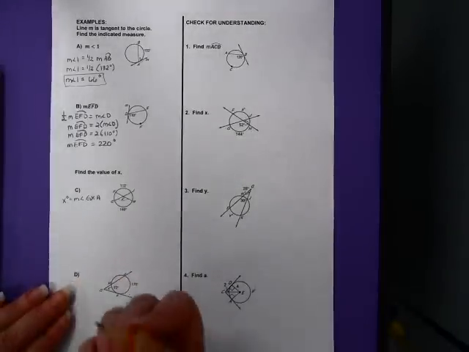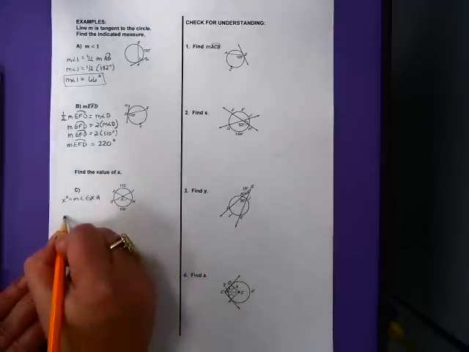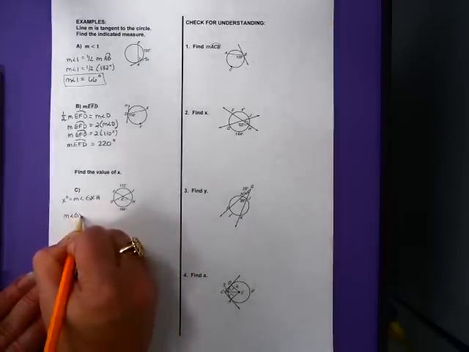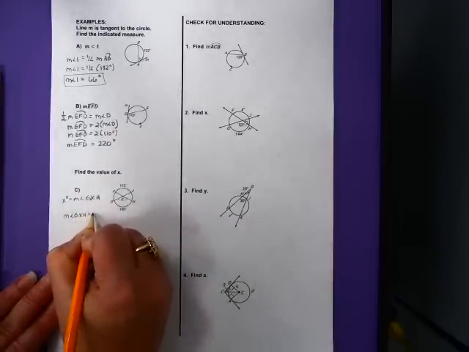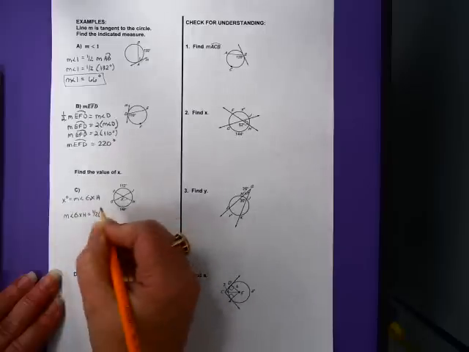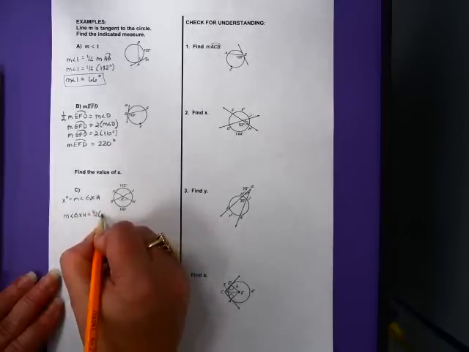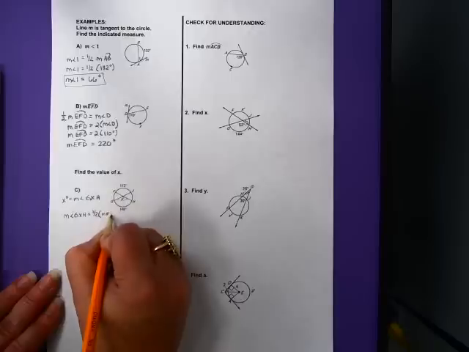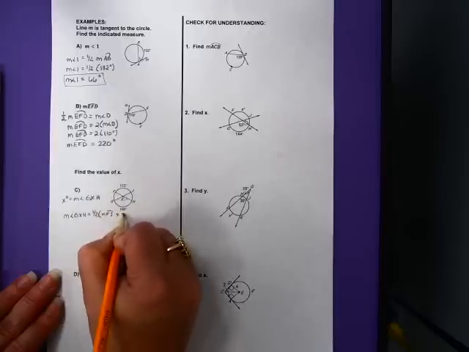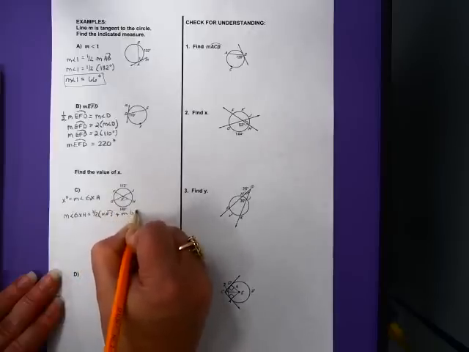Then I'm going to write the information I know from my theorem. I know that the measure of angle GXH is equal to 1/2 the measure of the intercepted arcs added together, so that's going to be the measure of FJ plus the measure of GH.